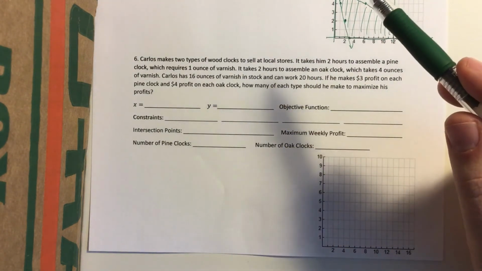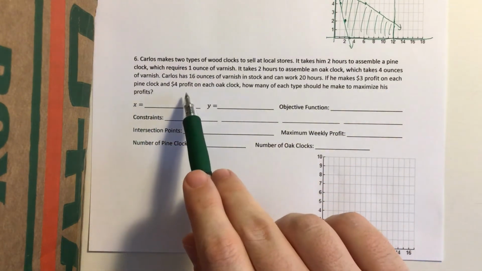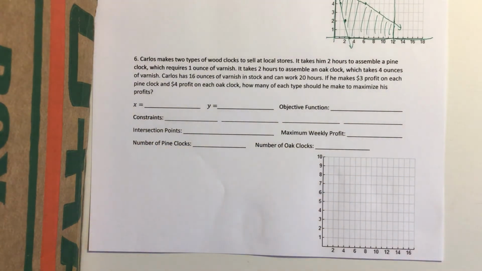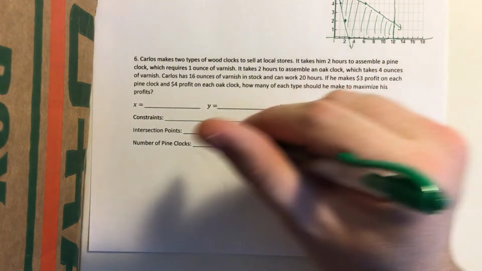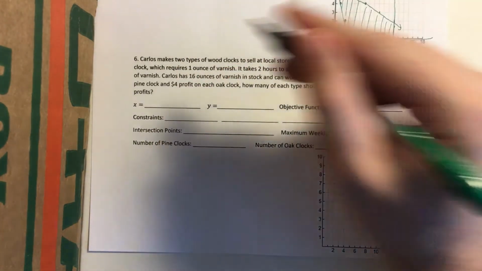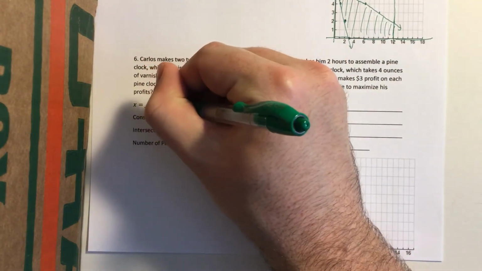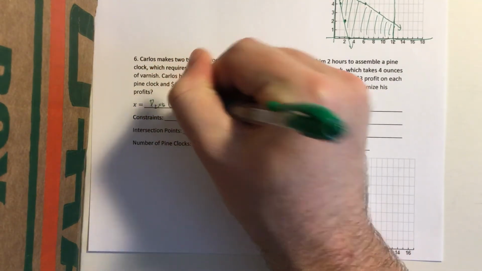All right, we got our profit. That's going to be our objective function. So $3 profit for a pine clock, $4 for an oak clock. How many of each type should he make to maximize his profits? All right, so we're talking about clocks here, and specifically we apparently have pine clocks, and we got oak clocks.